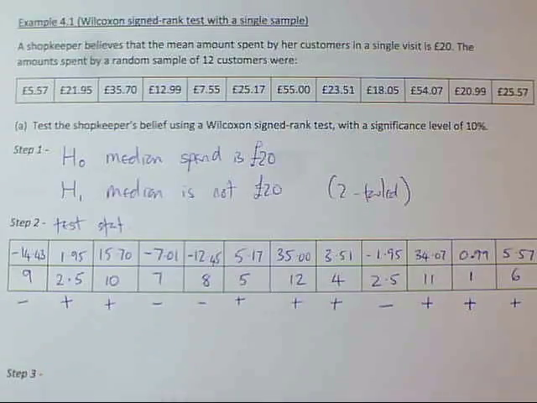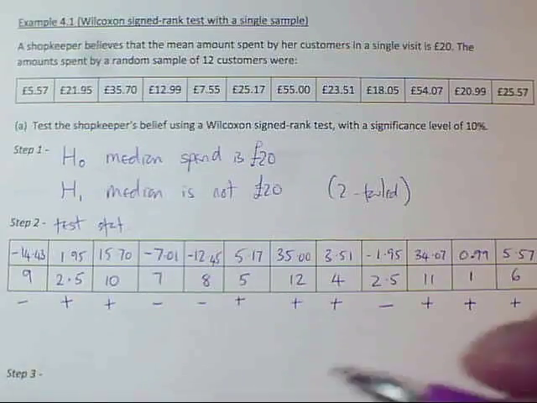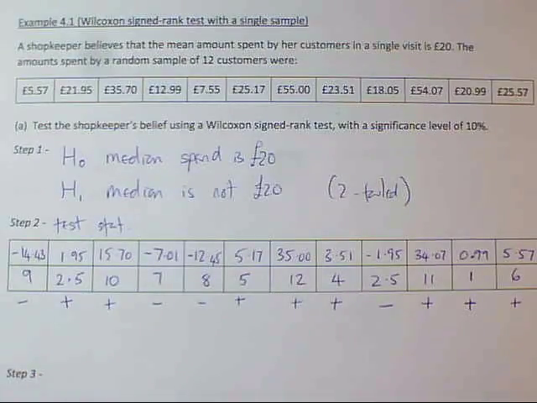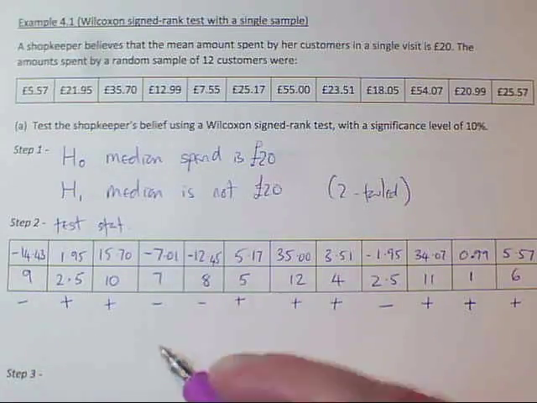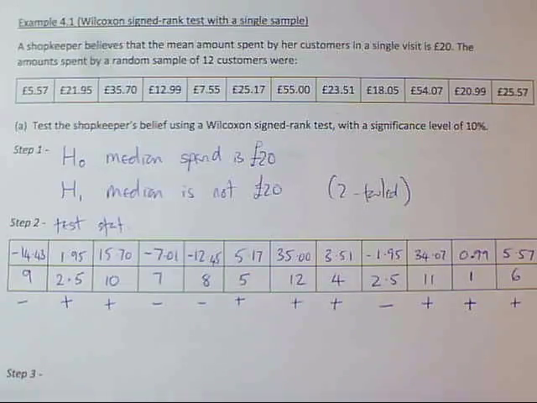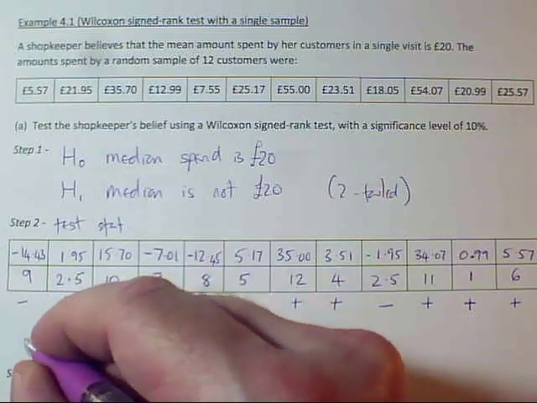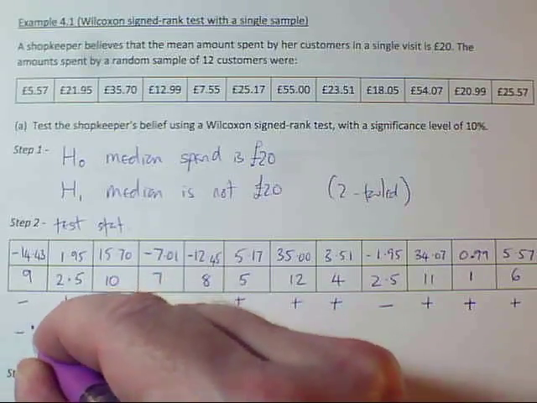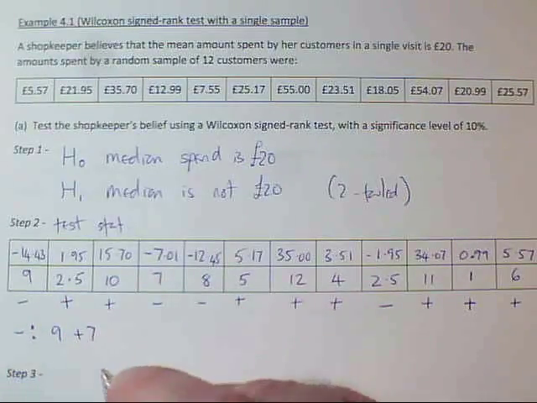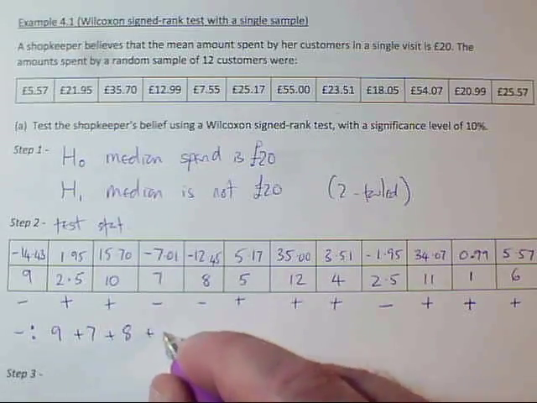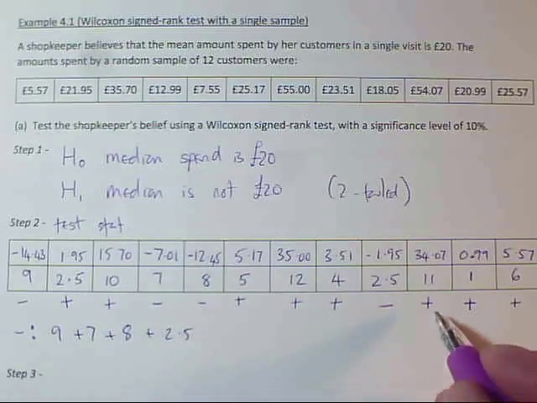Okay, so I've now got the positive ranks and the negative ranks, and my test statistic T is going to be found by totaling the ranks with positive signs and totaling the ranks with negative signs and choosing the smaller total. So I think I can see that the smaller total is going to be for the negative ranks, but let's just check to be sure. So for the negatives, we're going to have 9 plus 7 plus 8 and then plus 2.5. And that's the total of the negatives.